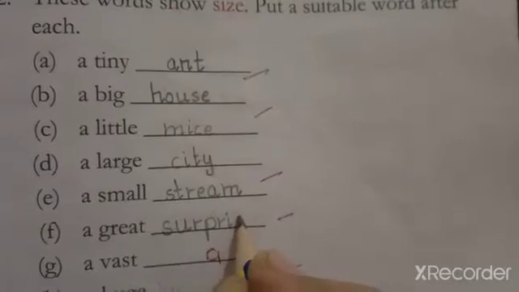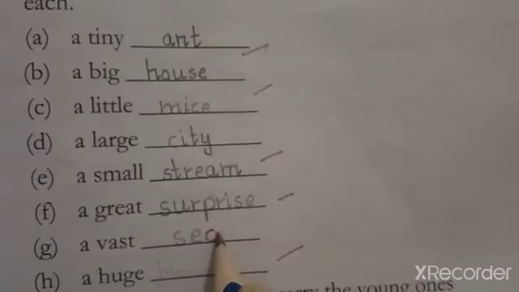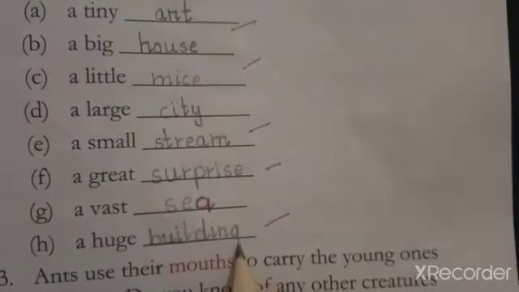Okay, like this you have to write it. A vast means too big. A vast, I'm writing here a sea. Okay, a vast sea. Okay, you can write any other word. A huge dash, a huge building, a huge mountain. You can write any other word. I am writing here a huge building, BUILDING, a huge building. Okay, like this you have to do this second part.